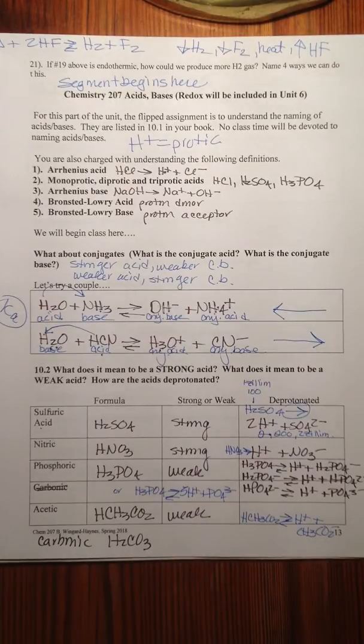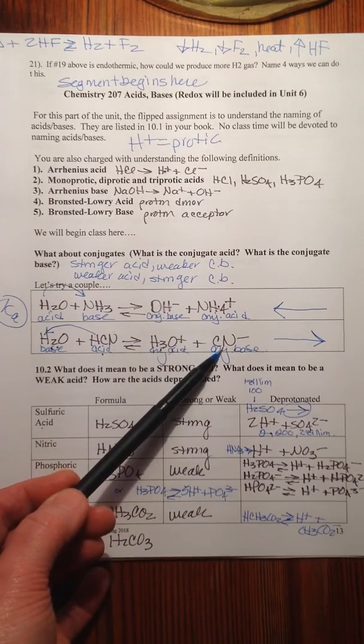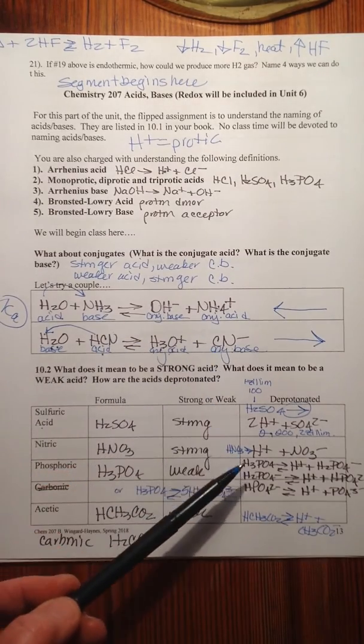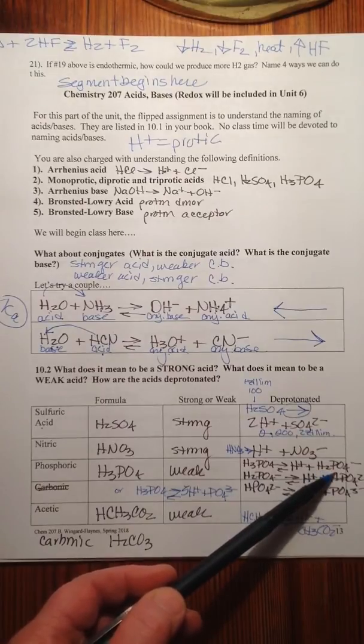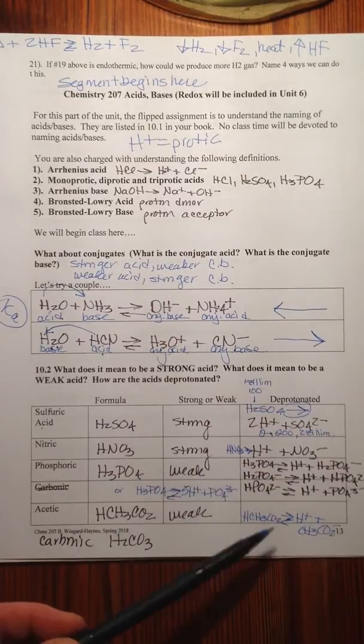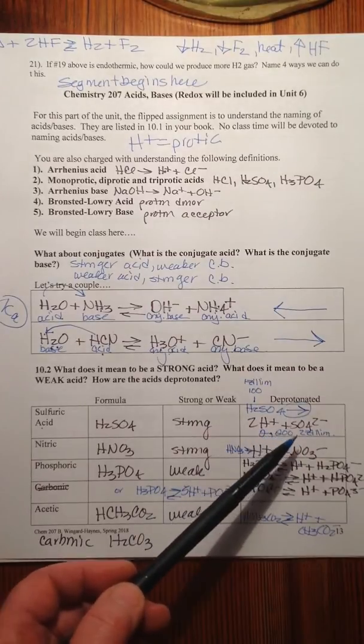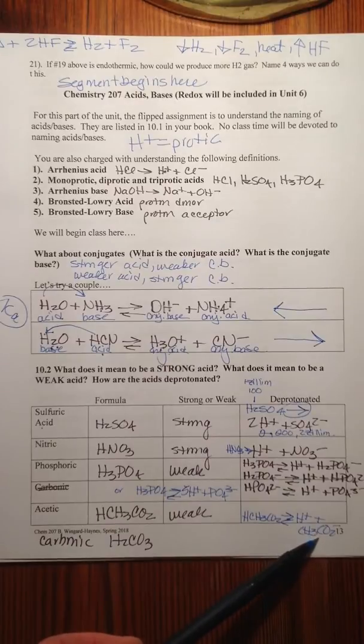And one of the things that will help us moving forward is we see that when we pull a proton off, we get the conjugate base. And so what this tells us, for example, is that H2PO4 minus is the conjugate base of H3PO4. Or nitrate is the conjugate base of nitric acid. Or acetate is the conjugate base of acetic acid. And that's important, keeping that in mind moving forward, because we need to recognize weak acids and their conjugate bases when we talk about buffers.